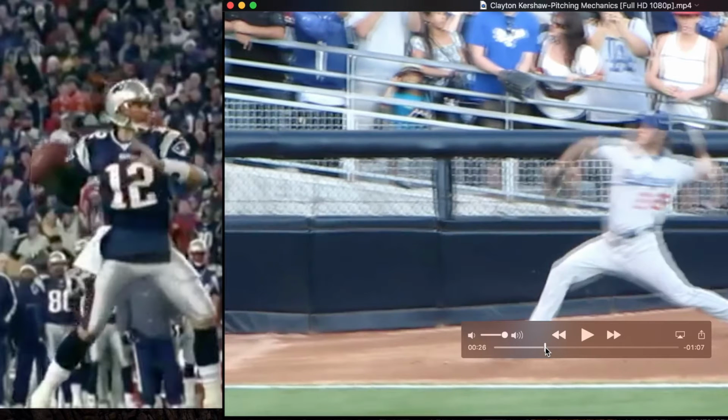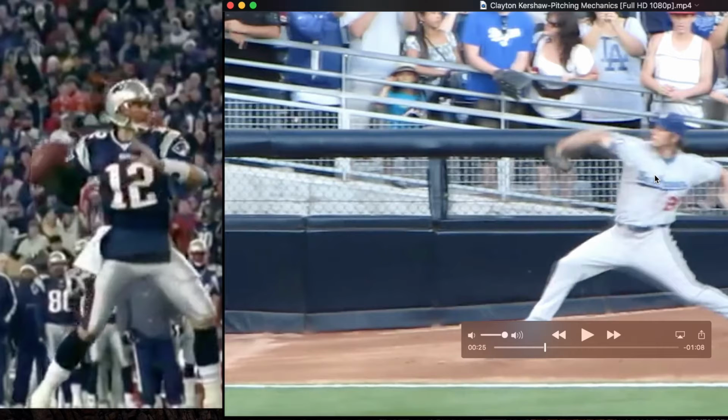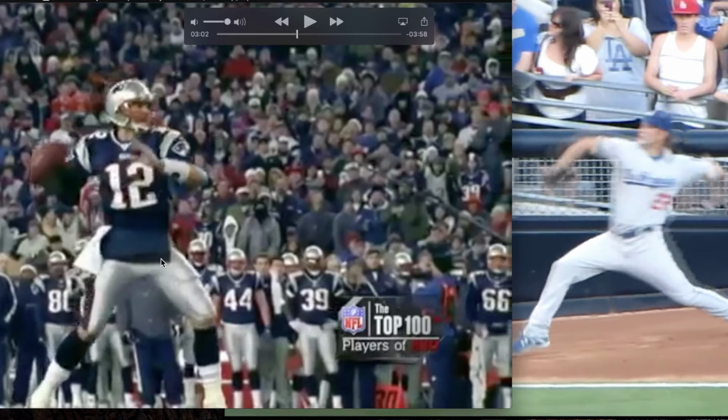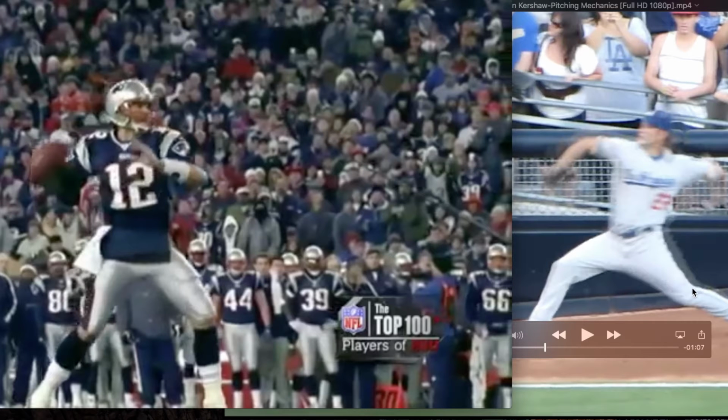You can see how his belt buckle here is facing forward towards the catcher, but the front part of his body is still facing towards us. That's a hip and shoulder disassociation, the ability for your hips to be facing one way and the shoulders the other. You can see Tom Brady slightly does that, but not near as much as Clayton Kershaw, and that all begins with the big stride.